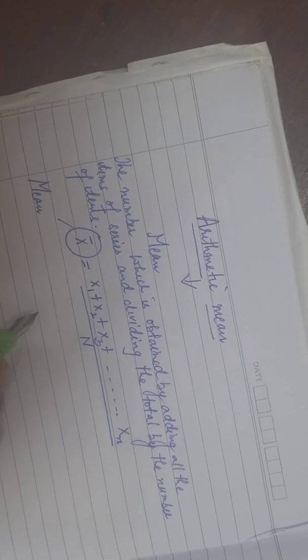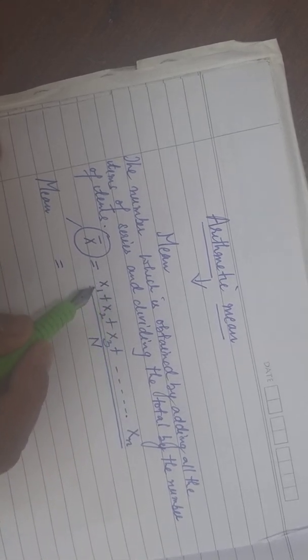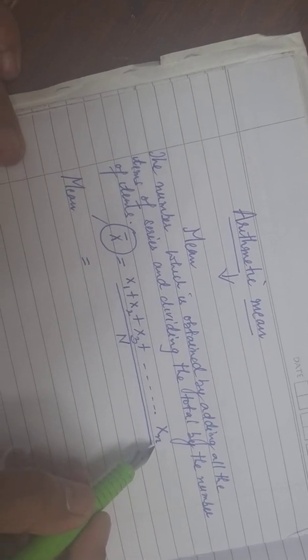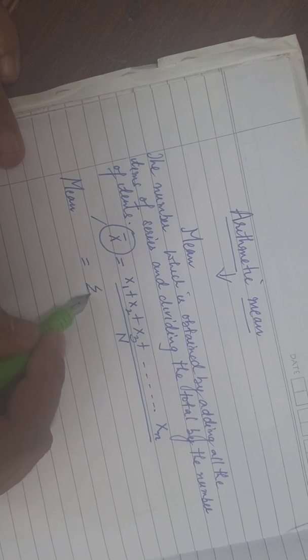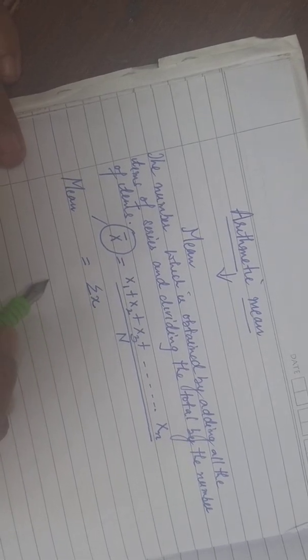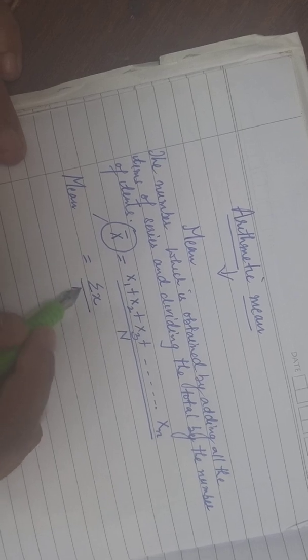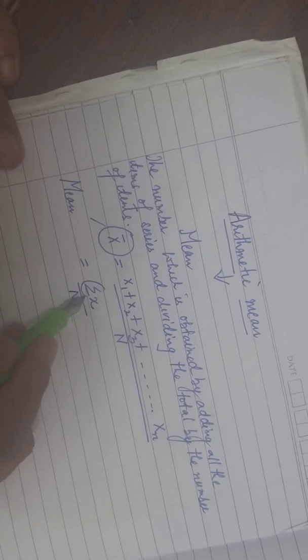Is that clear? Now we will see what is all this. If you do x1, x2, x3 like this, then the total of all this, we will write it like this here, upon n. Now what is this here?